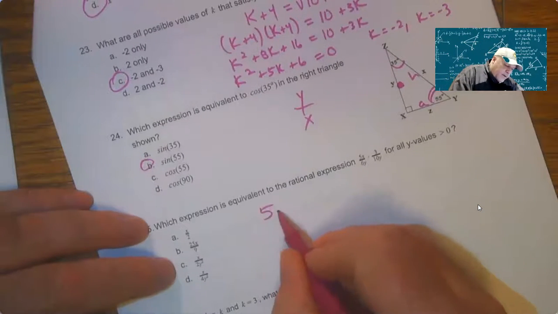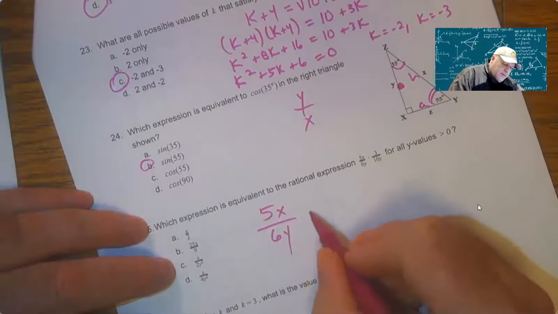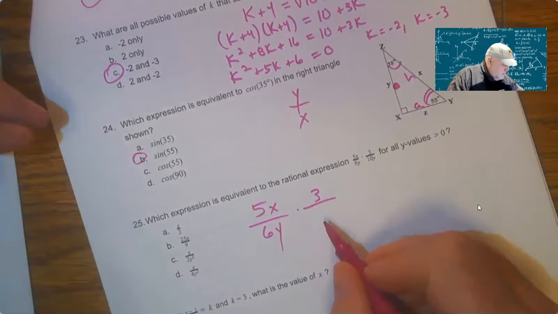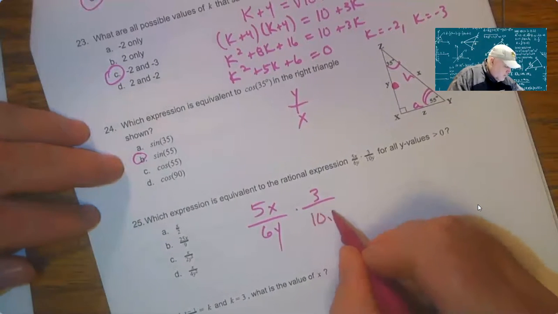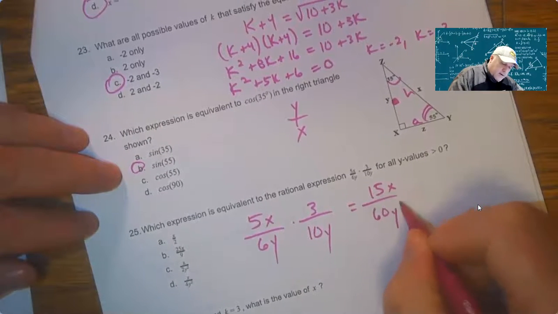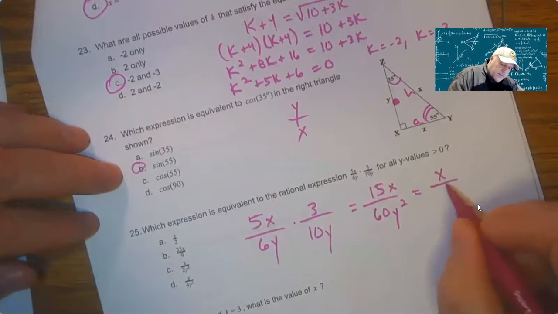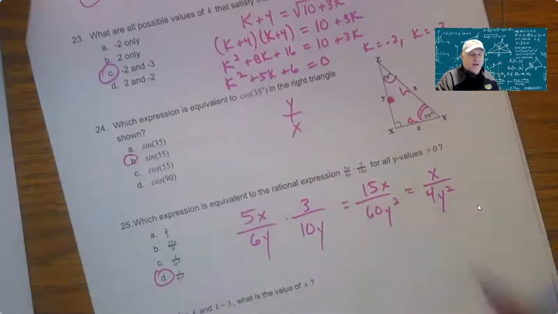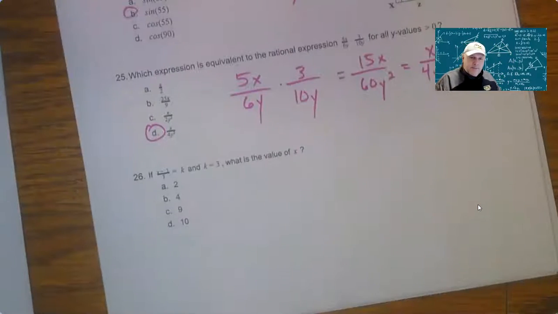So 5x over 6y times 3 over 10y. Yep, so 15x over 60y squared. So reduce the numeric part. So x over 4y squared. You have to reduce the 15 over 60.